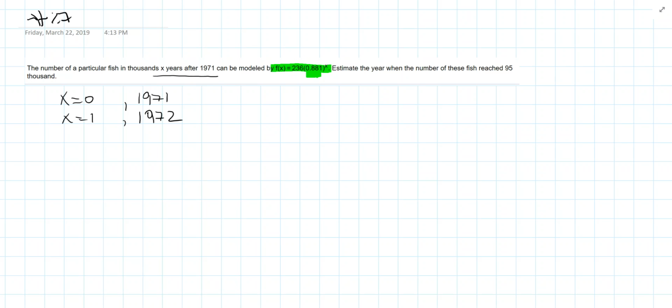So for this situation, we can have a graph like this, where x is the number of years after 1971 on the x-axis, and on the y-axis we have our f of x, which just gives you the number of fish in thousands. Okay, so this is in thousands, and the equation is an exponential decrease. So it starts at 236 and then it decreases.